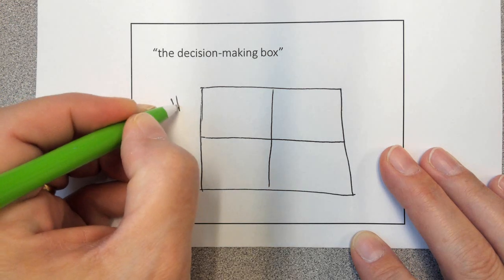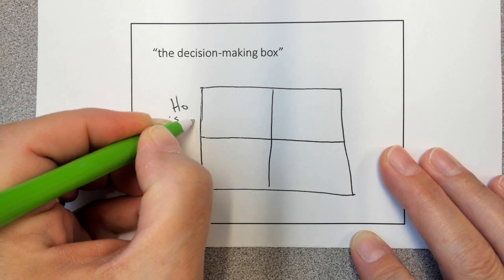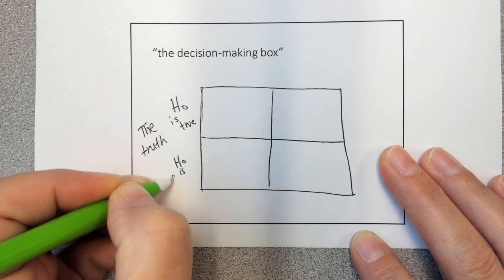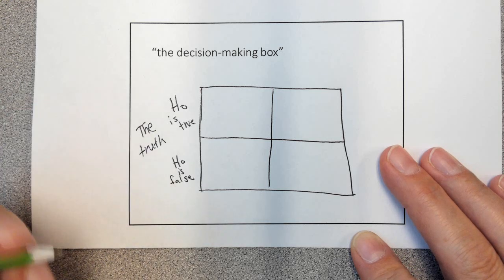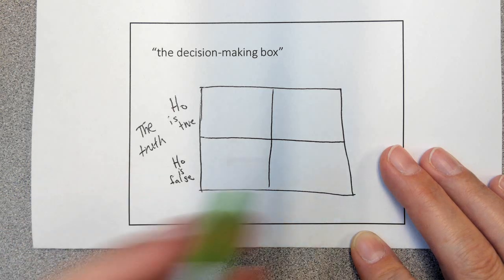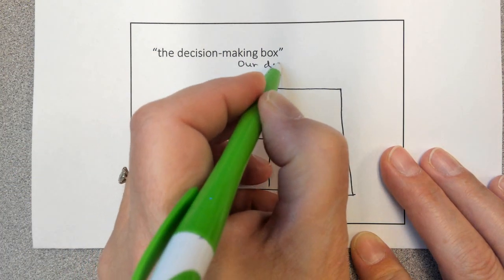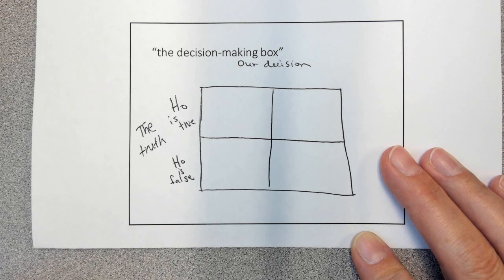Well, either H naught could be true, so we'll put that in the first row, or H naught could be false, and we'll put that in the second row. So only 2 things possible with a null. It's true or it's false. Doesn't matter which one's in which row, as long as we just put them somewhere. And then in the other direction, we have our decision. So the decision we make at the end of the test.